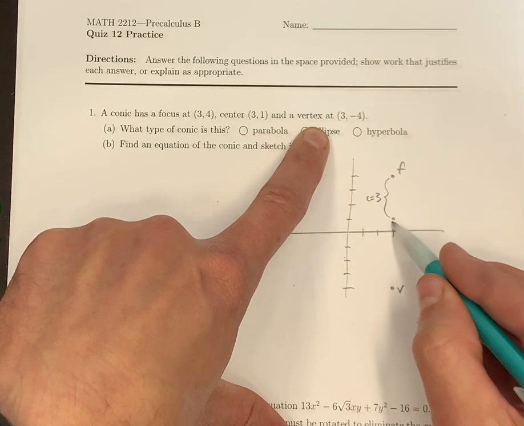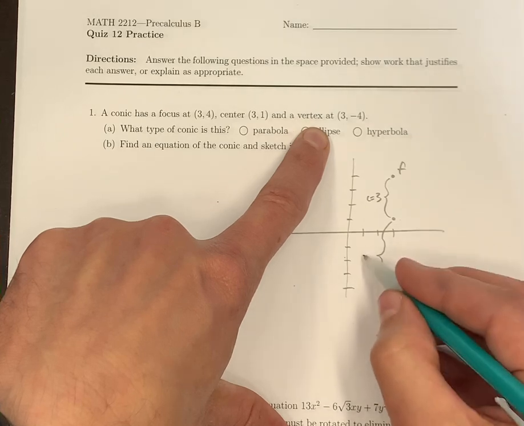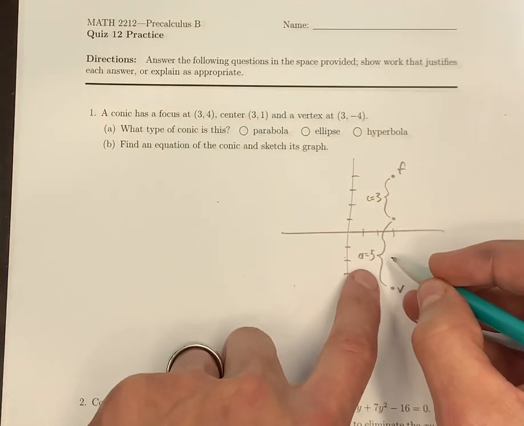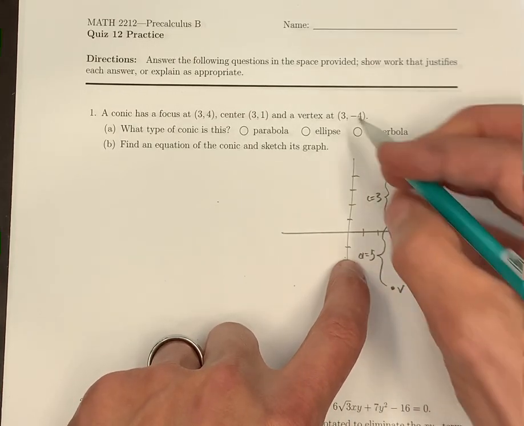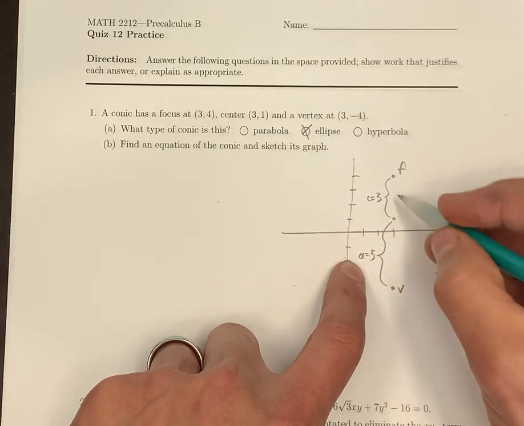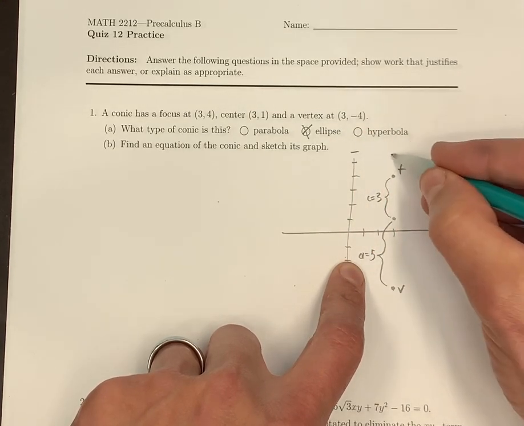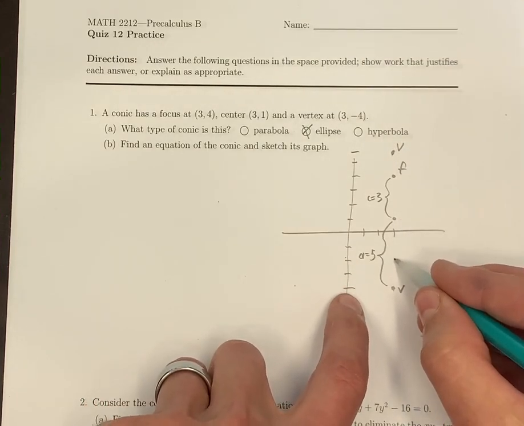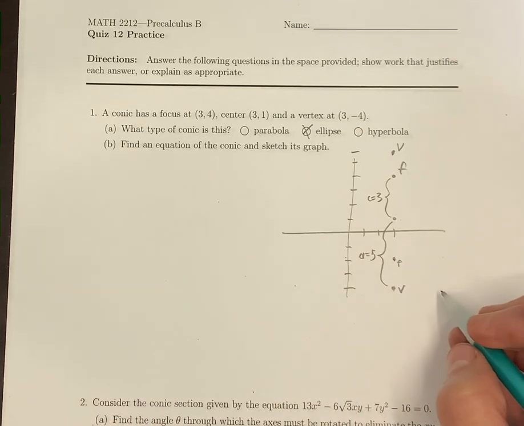That distance is 3. Center to vertex, that's what we call a. That's going to be 5. When is a bigger than c? Well, that's only in the ellipse category, right? The other vertex would be 5 up, so the other vertex point would actually be up there. The other focus point would be 3 down. That would be the other focus.